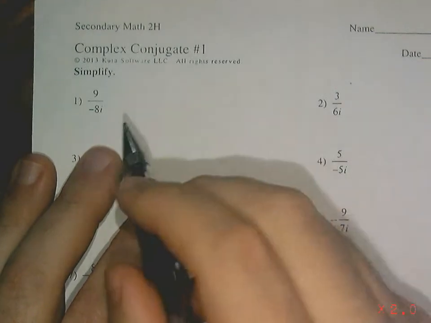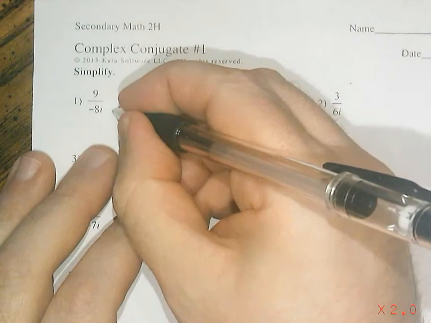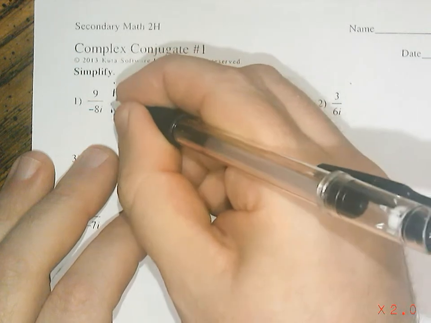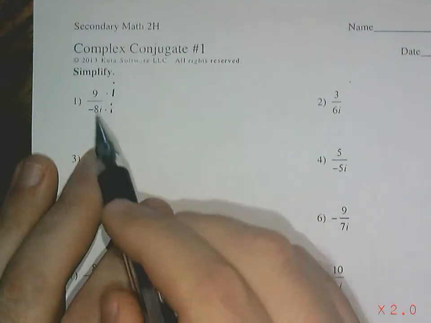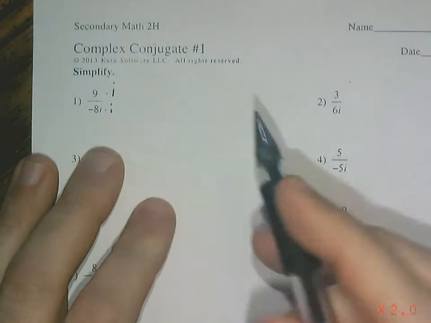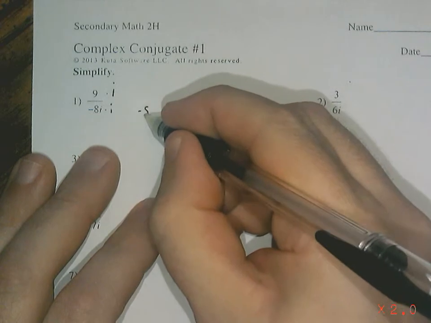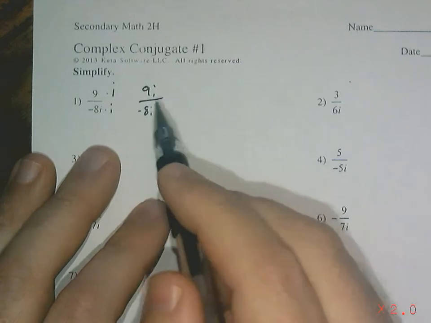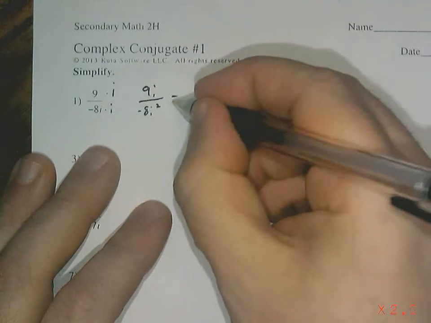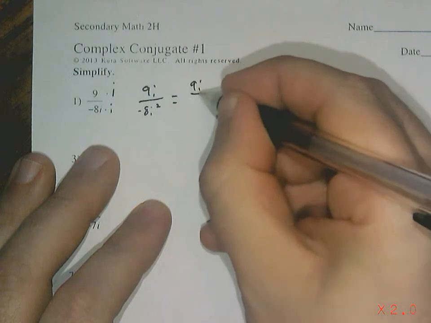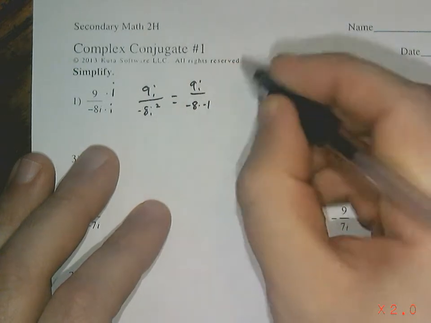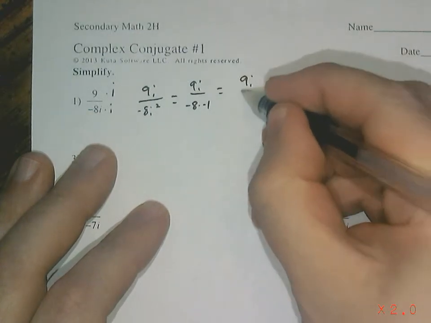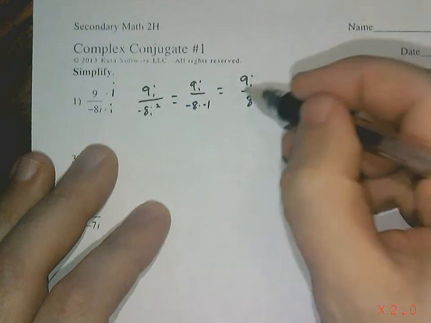So number 1, I have 9 over negative 8i. So I need to get rid of that i in the basement, so I need to multiply each side by i. So when I multiply the bottom, I'm going to get negative 8i squared. Top, I get 9i. Now, i squared is negative 1, right? So that's going to be 9i over negative 8 times negative 1. Well, negative 8 times negative 1 is positive 8. So 9i over 8. That's as simple as I can get it. That's my answer.